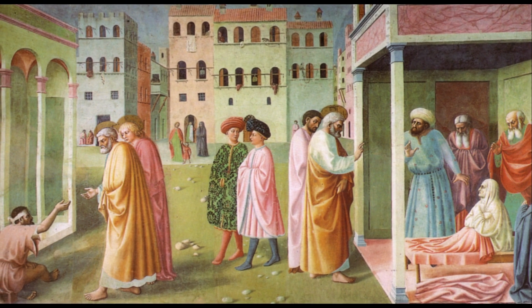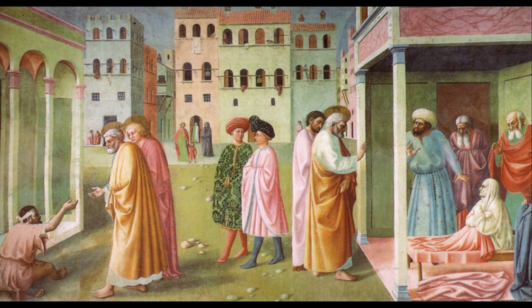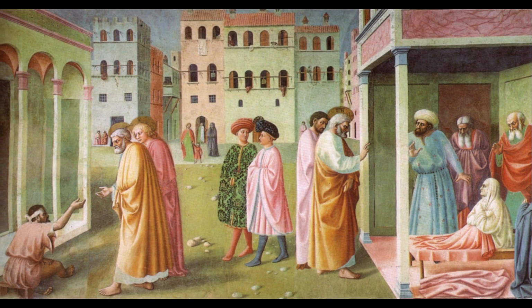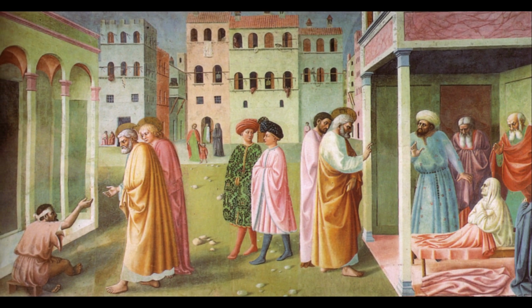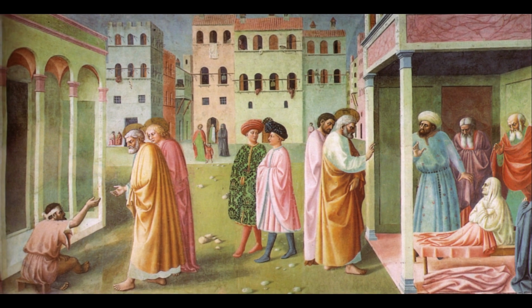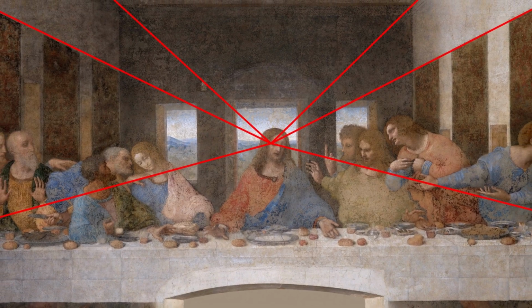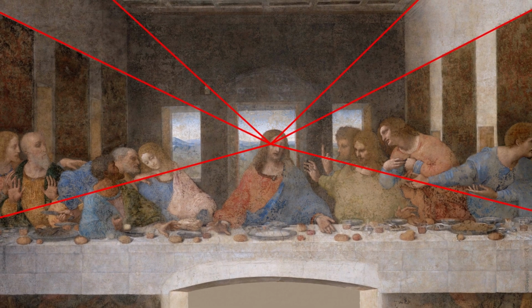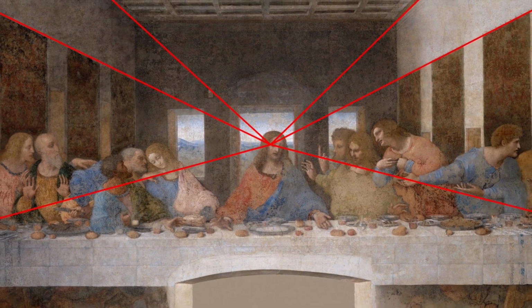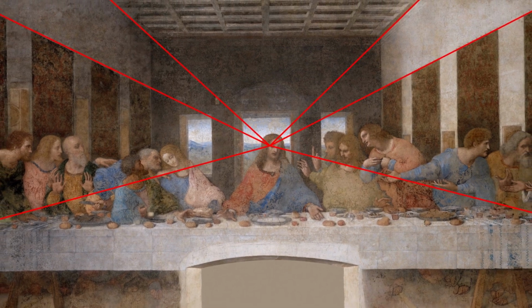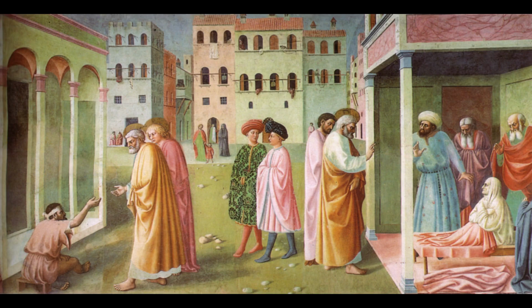To explain it in simple words, it means that the size of objects becomes smaller the further away they are from the observer, and that there is a vanishing point. In the simplest case, a single vanishing point. Just as with Da Vinci's fresco, painted some 75 years later, we can do that with Masolino's work.